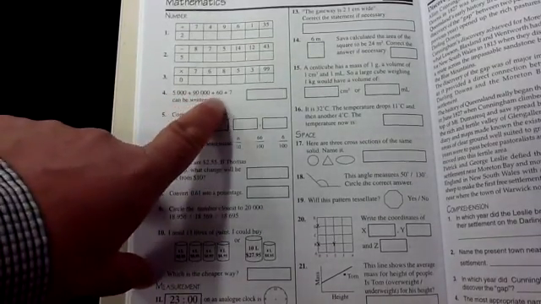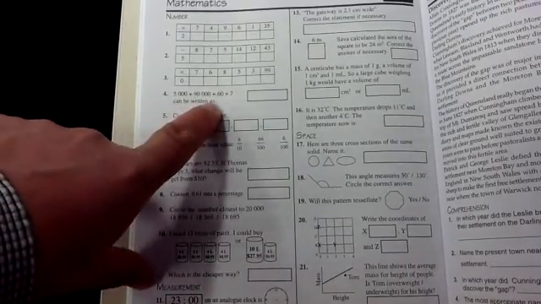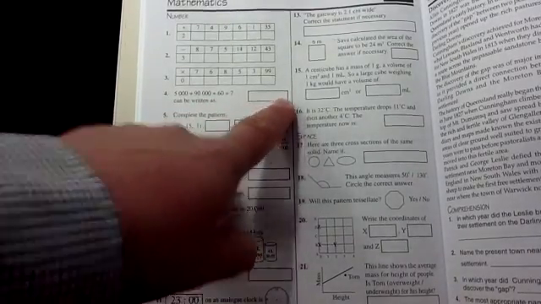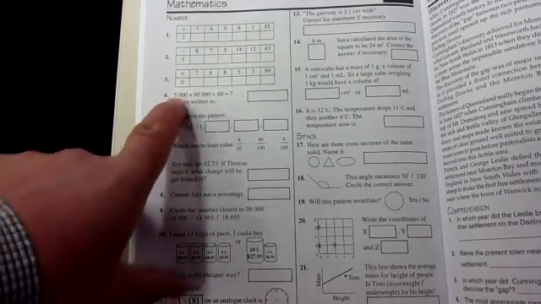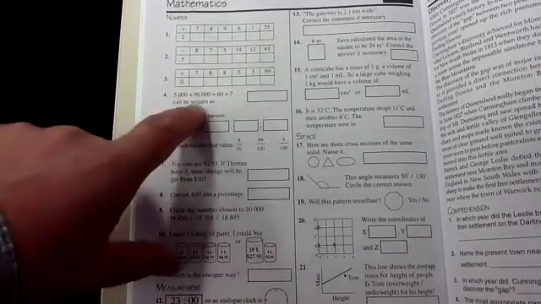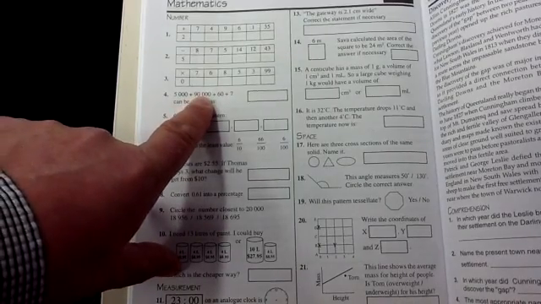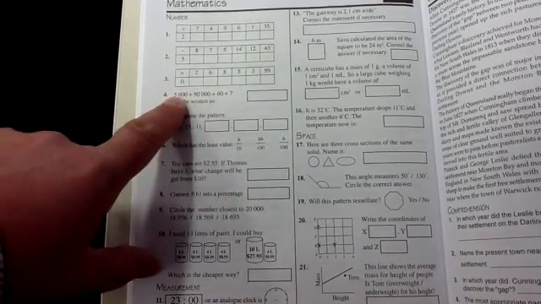Okay, 5,000 plus 90,000 plus 60 plus 7 can be written as, they want you to write that as a number. So you need to think, the 5,000, would that be the first digit, as in the 5, or is the 90,000 going to come first? So 90 something thousand and, okay.